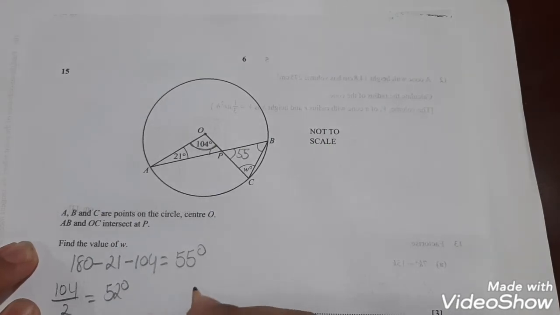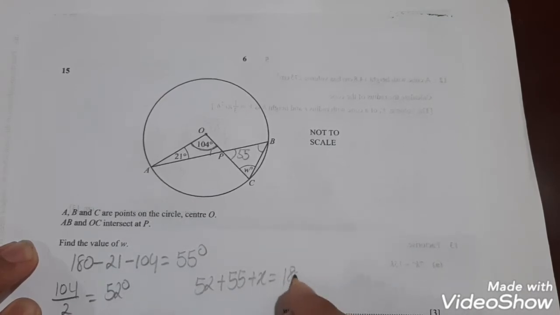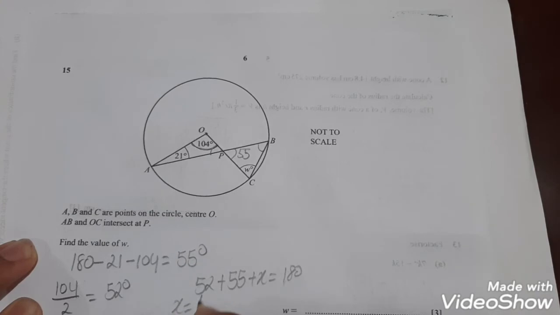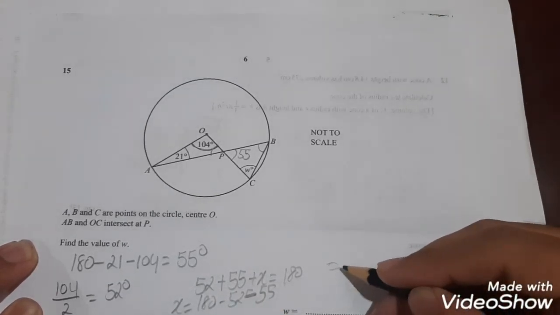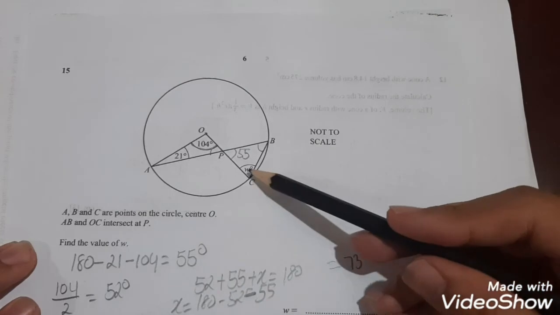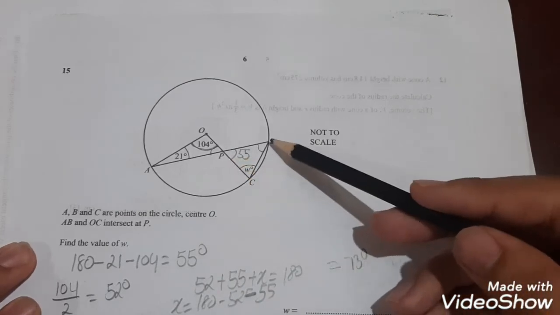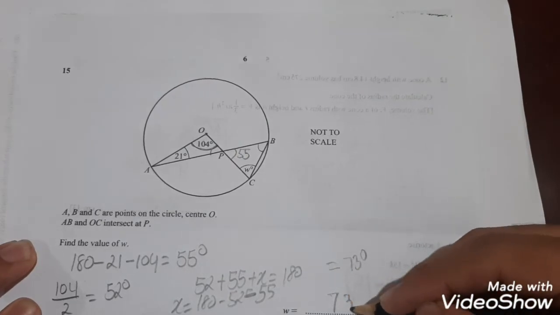Then we will add 52 degrees plus 55 degrees plus x is equal to 180. So x is equal to 180 minus 52 minus 55 degrees, which will be 73 degrees. So the value of x, which is PCB or BCP, is 73 degrees.